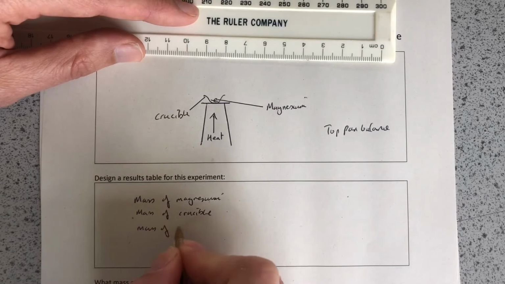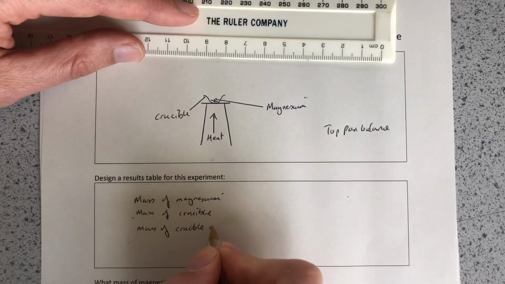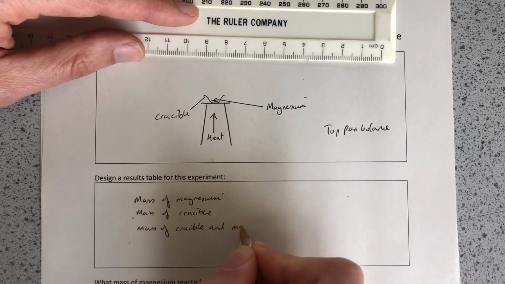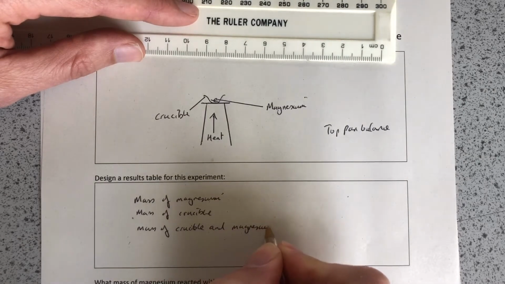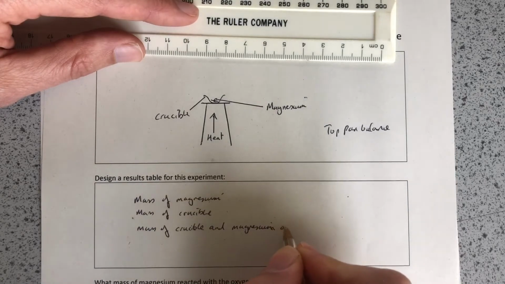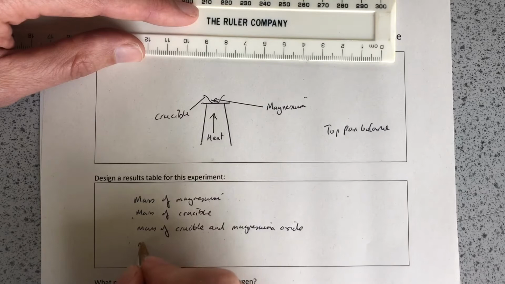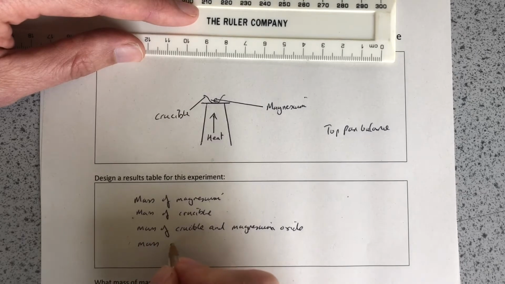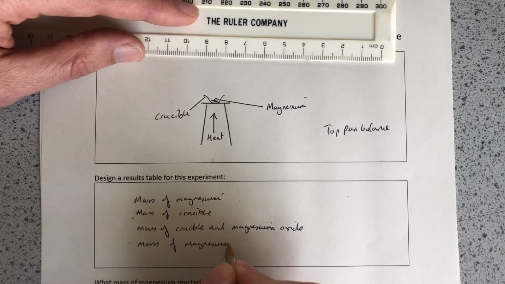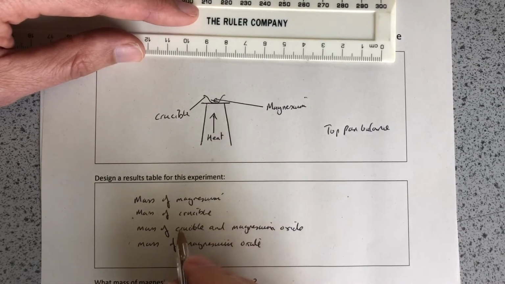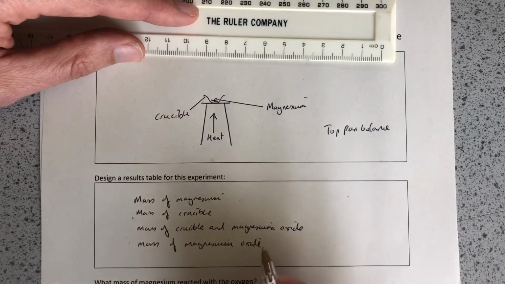Mass of crucible and magnesium oxide. And then our final reading will be our subtraction, which will be mass of magnesium oxide. So we're going to take the crucible mass off the crucible of magnesium oxide, and that will give us this last reading.